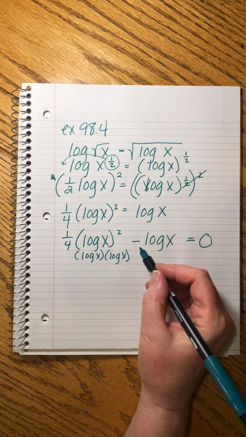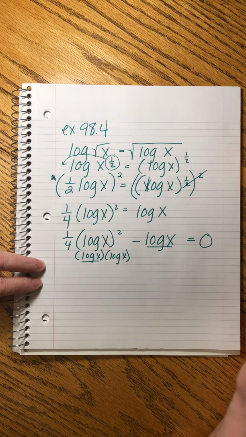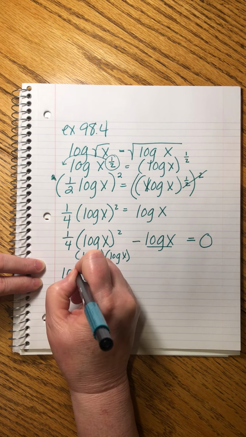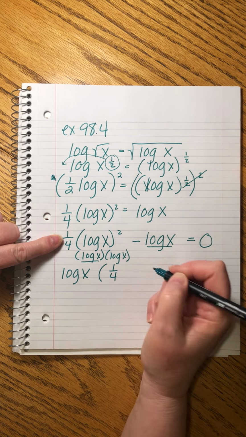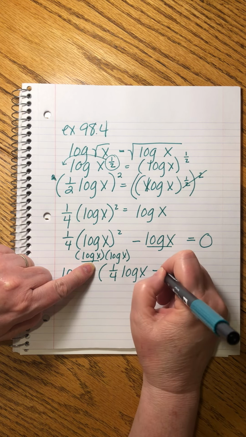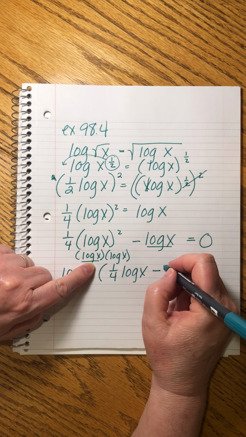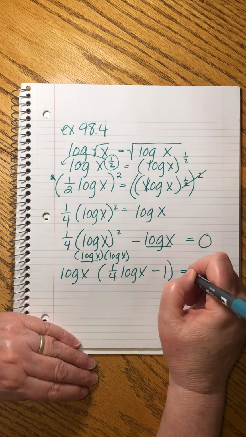What can we factor out? We can factor out one of the log of x's, right? So it will be log of x times 1/4 and the other log of x minus 1, right? Because we pulled that whole thing out, equals 0.